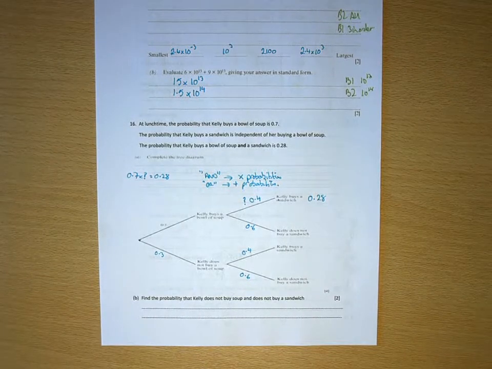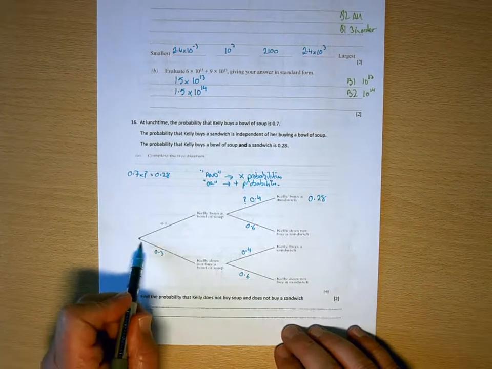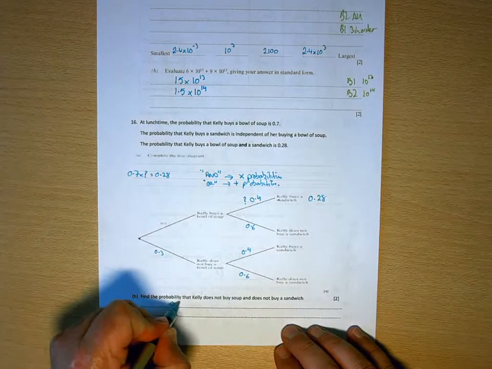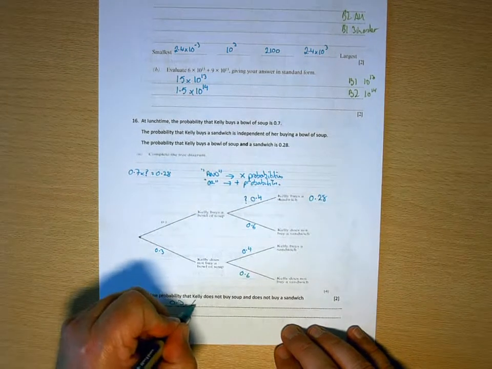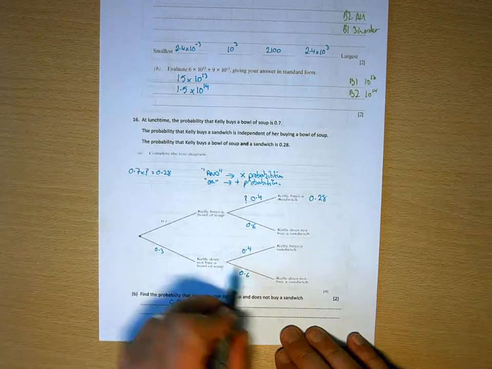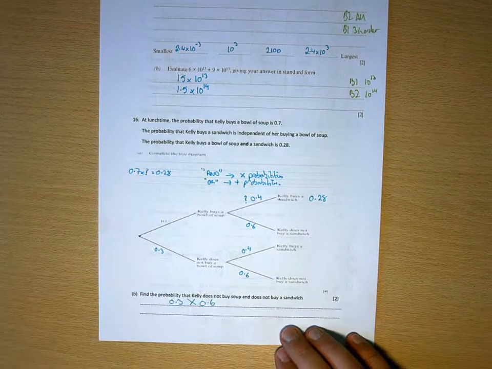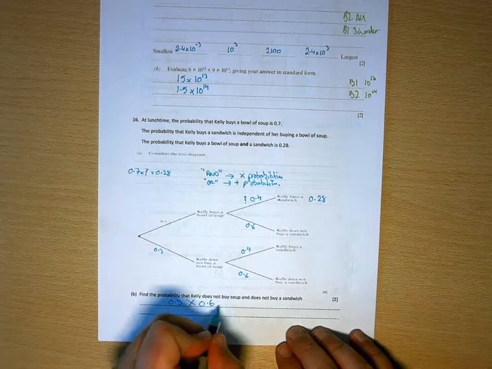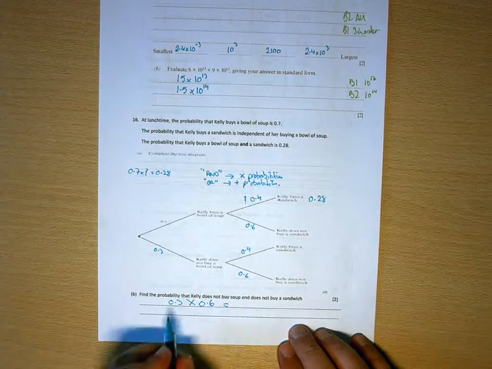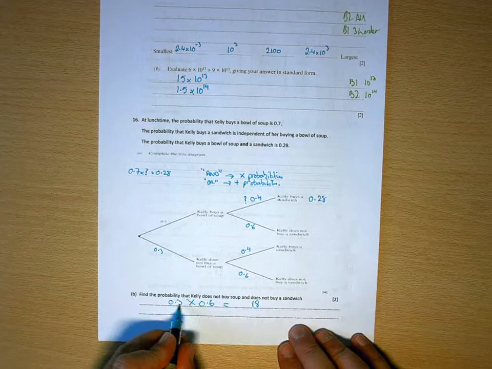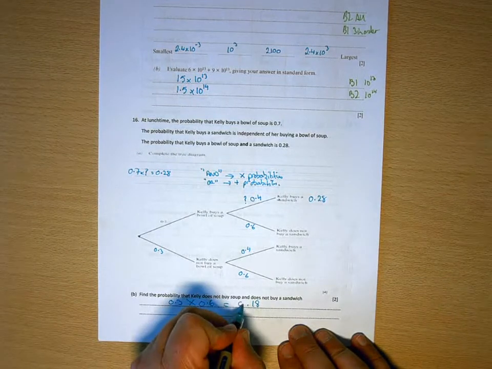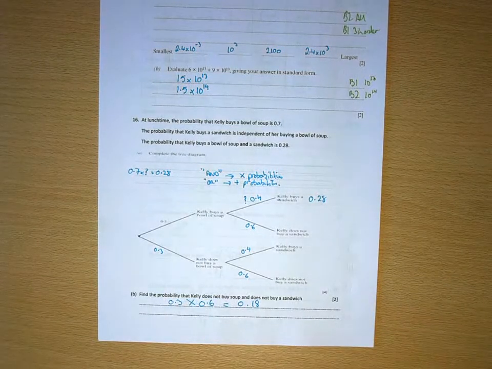So finally, find the probability that Kelly does not buy soup and does not buy sandwich. Does not buy soup and, travelling along here, does not buy sandwich. So you're going to do 0.3 multiplied by 0.6. 3 6s are 18. 2 digits after the decimal point means there'll be 2 digits after the decimal point in your answer. So 0.18 is what they want.